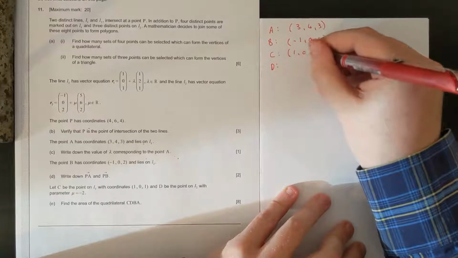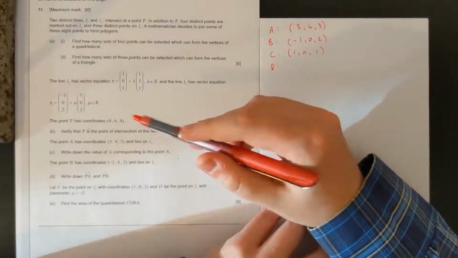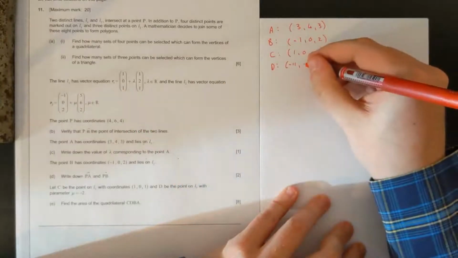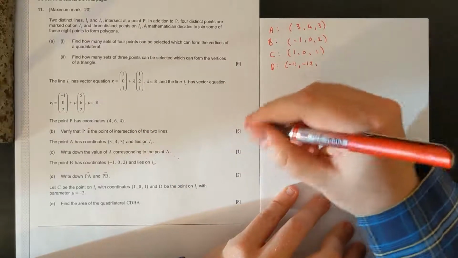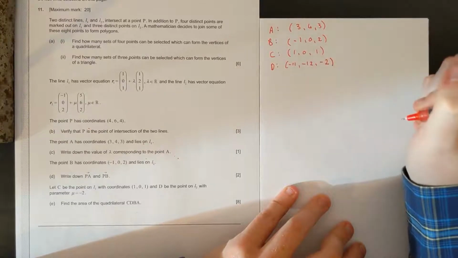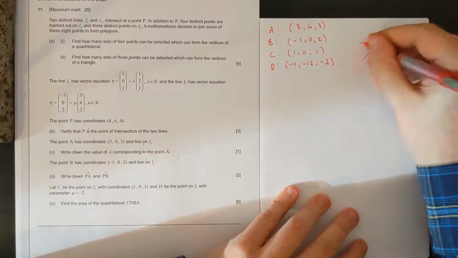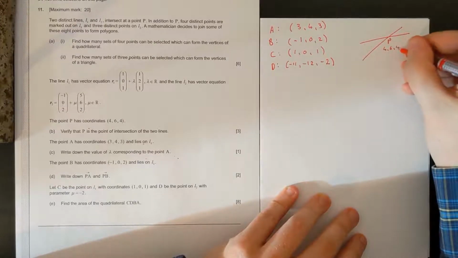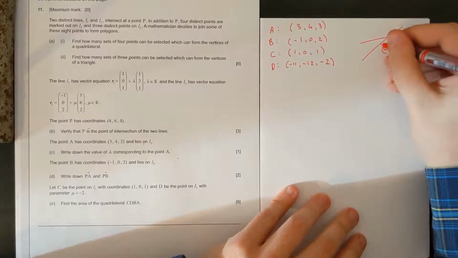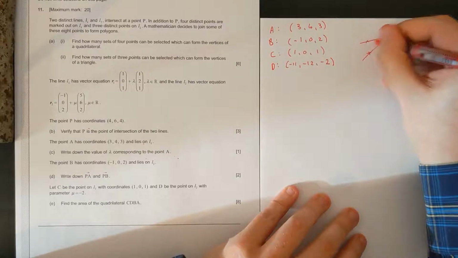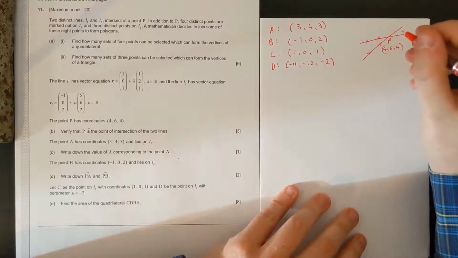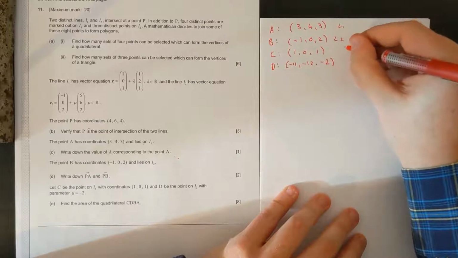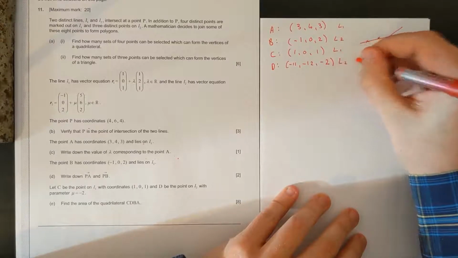C is 1, 0, 1, and then D, I'm told mu is minus 2, so that's minus 1, minus 10, minus 11, and then that's minus 2 times 6, minus 12, and then 2 minus 4 is minus 2. So visualising this in my diagram, if this is P, where P was 4, 6, 4, all 4 of my points, it's not really drawn sensibly, 2 lie on each line, so maybe we should write that down. A is on L1, B is on L2, C is on L1, D is on L2.